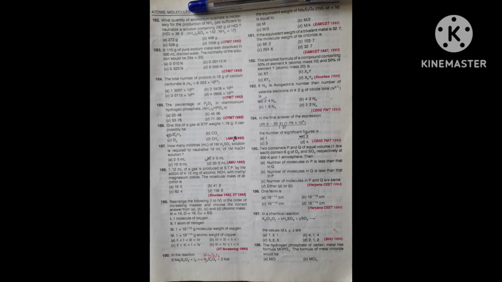Now I am giving a hint. The metal chloride will be MCl3. You know the molecular weight formula. Molecular weight is equal to atomic weight of M plus 3 into 35.5. That is the molecular weight of MCl3: atomic weight of metal plus 3 into 35.5.